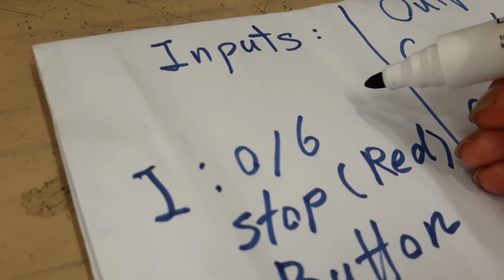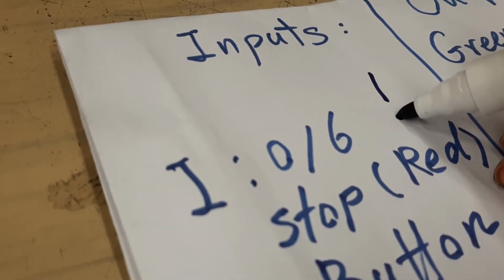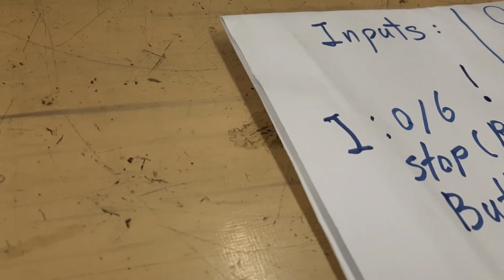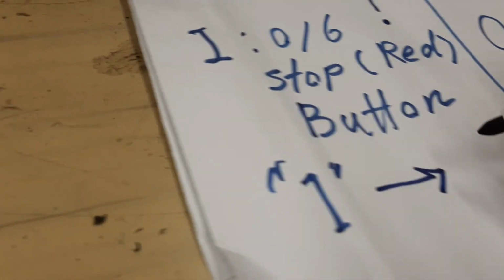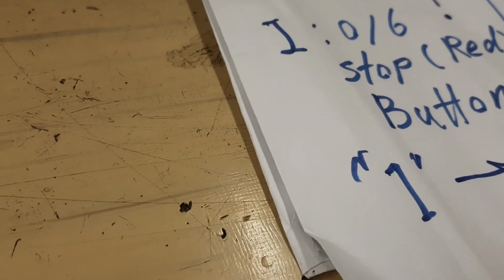And I put a mark here because we are going to learn why this one is actually default 1, and by pressing it goes 0.